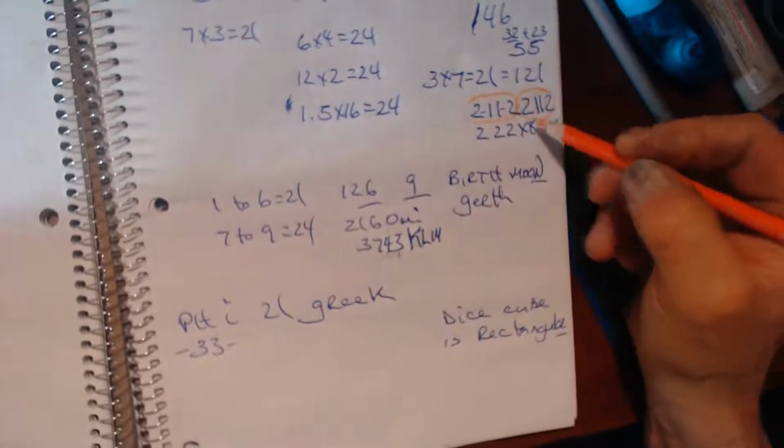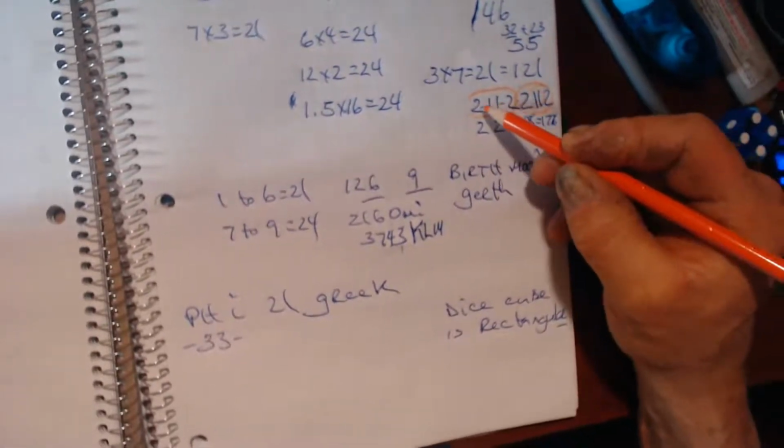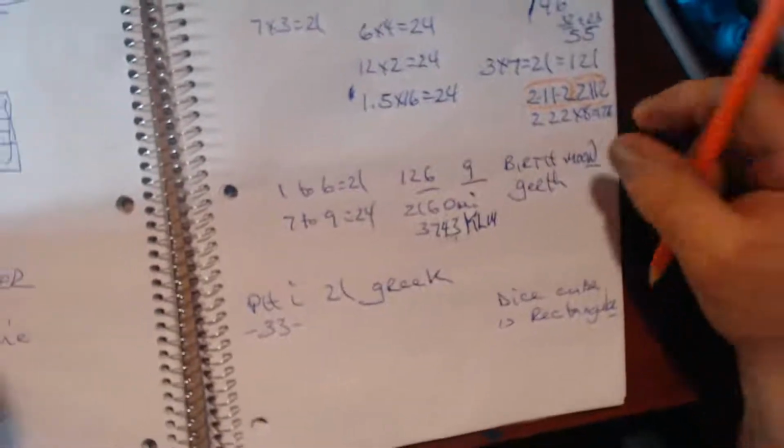This would all be turned into twos. It would be 2, 2, 2, 2, 2, 2, 2, 4, 6, 8, 10, 12. Anyways, I'm going to get something to drink. I'm going to come back and look at those numbers again so I can broaden my mind.